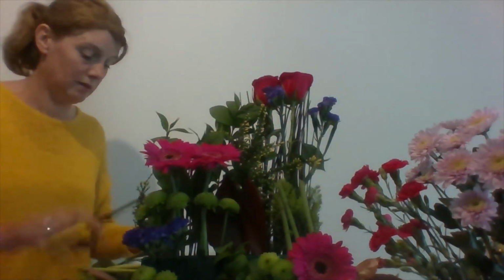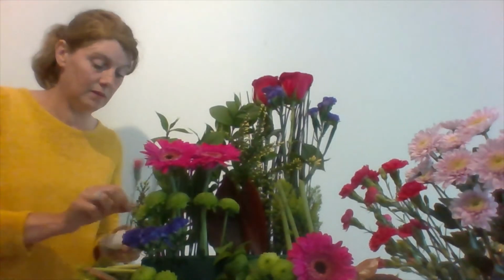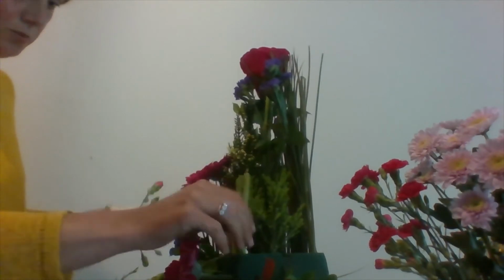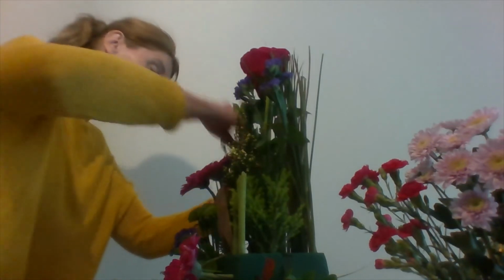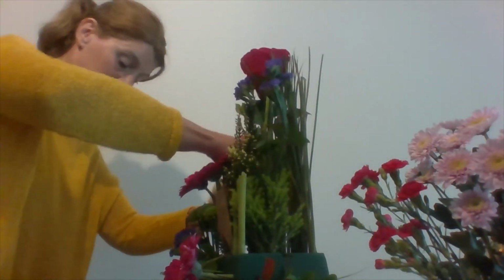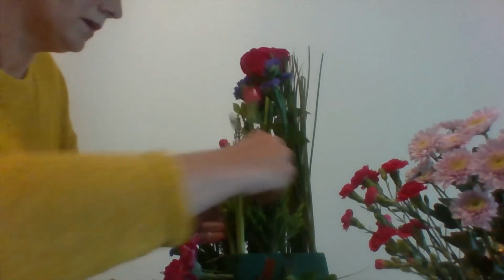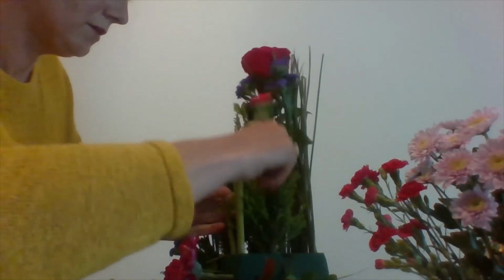Yeah, I've got some nice spray carnations. They're a nice shade of pink. They match in with the roses and the gerbera, slightly lighter pink. I'm going to turn it around a bit just to have a look and see where we're going to put them. Okay, so I'm going to put a line at the back, and I'm going to put a line in front of the roses.